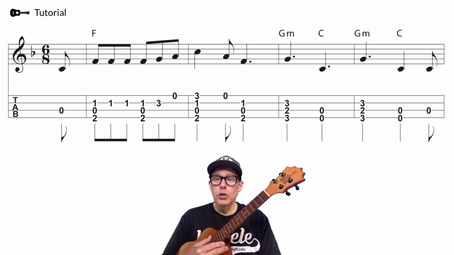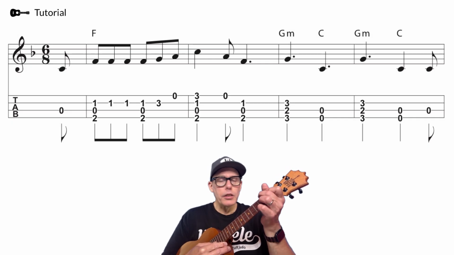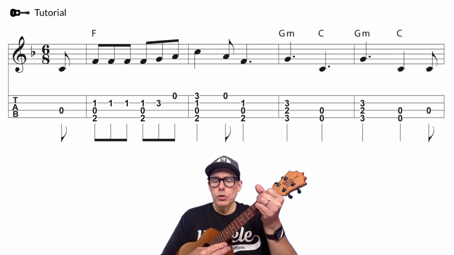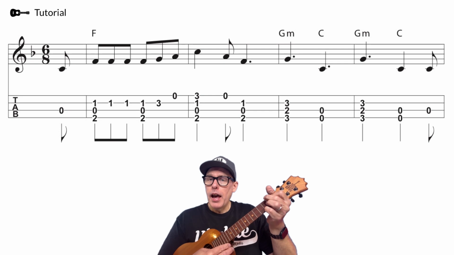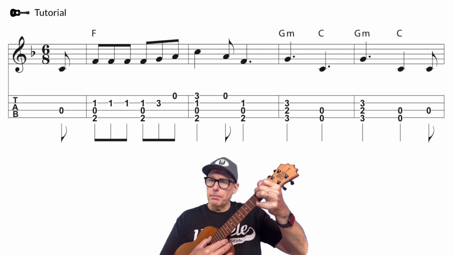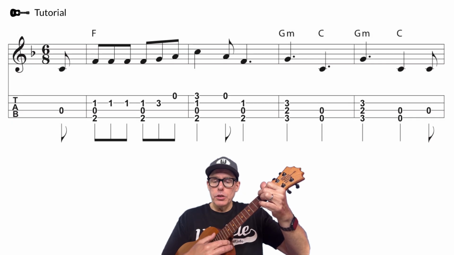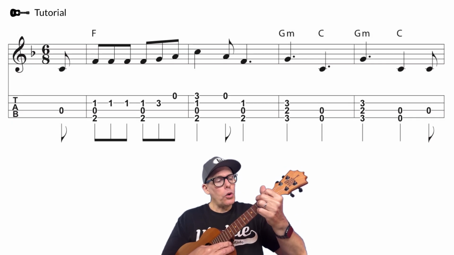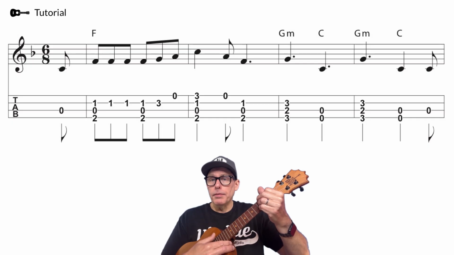Now let's walk through note by note or chord by chord, starting on the 3rd string open, F chord, strings 4, 3, and 2, string 2 twice, strings 4, 3, and 2, 2nd string 3rd fret, 1st string open, F chord with the pinky in the 1st string 3rd fret, 1st string open, F chord, strings 4, 3, and 2, that G minor chord, strings 4, 3, and 2, strings 4 and 3 open, back to that G minor chord, strings 4 and 3 open.